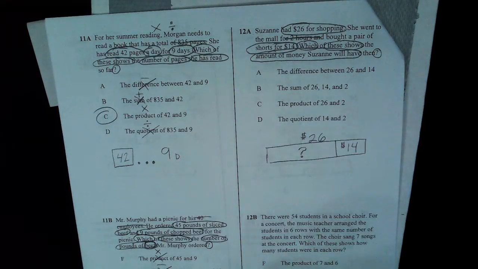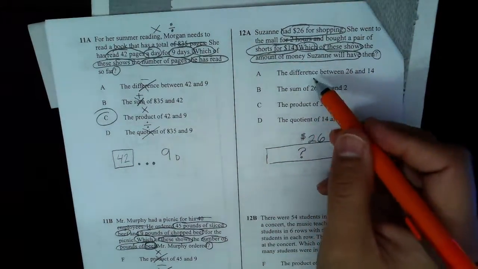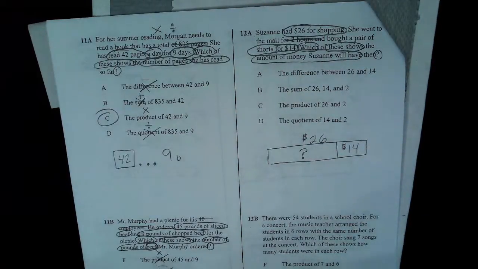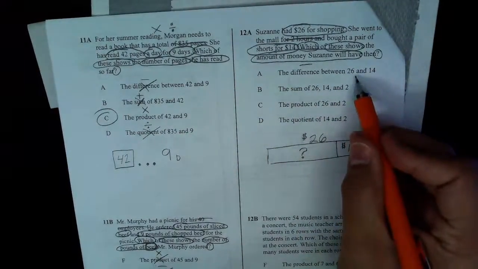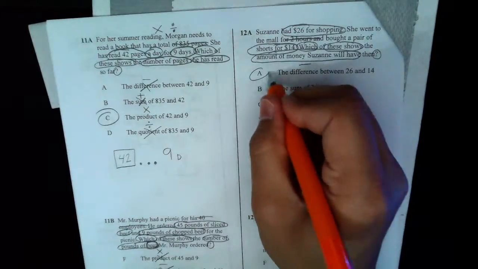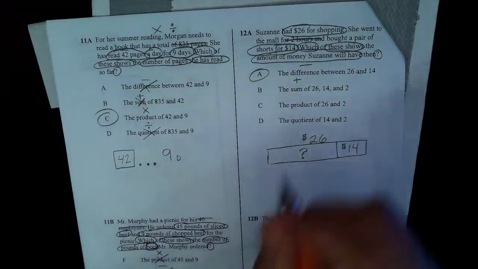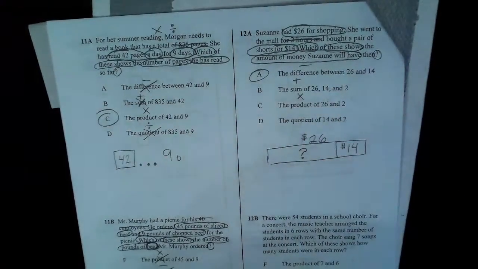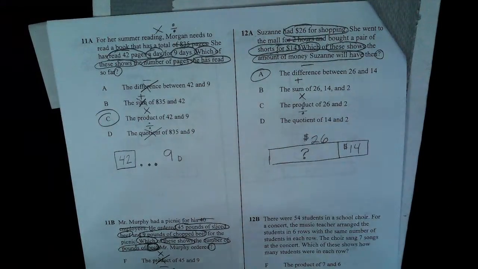Jaylene? I think subtraction. Okay, so what answer choice do you think I should pick, Jaylene? A, the difference, which means subtract, between 26 and 14. Very good job. Because if I remember, sum tells me to add, product tells me to multiply, and quotient tells me to divide. Yes, Jaylene.